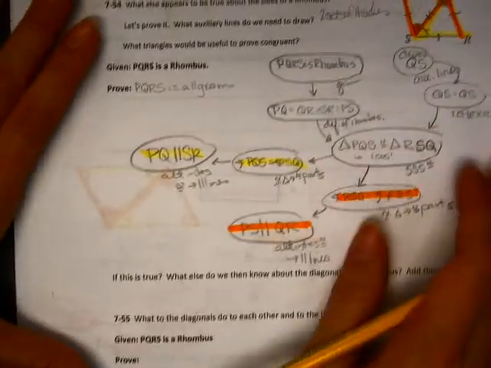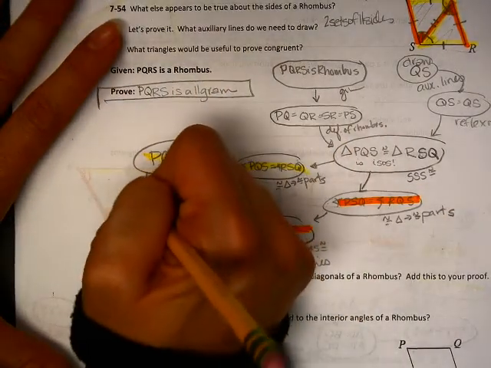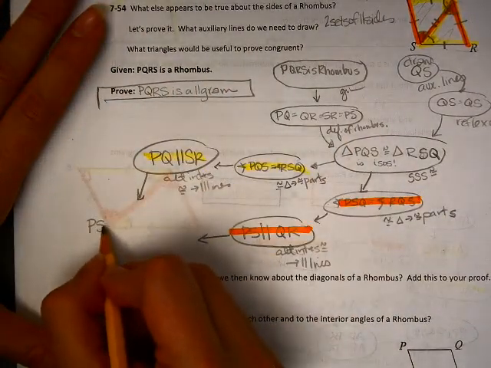So what does that mean? We always have to go back. We're trying to prove that it's a parallelogram. Why does this prove that it's a parallelogram?